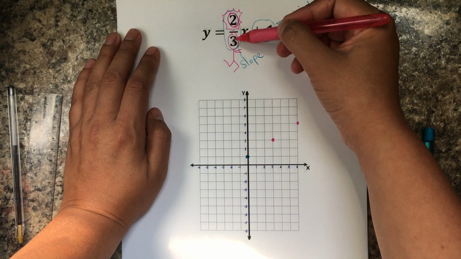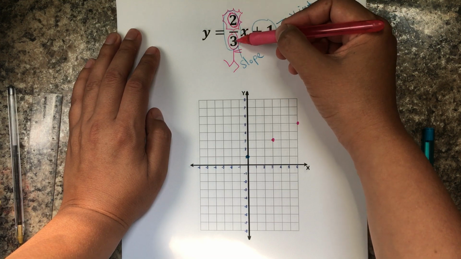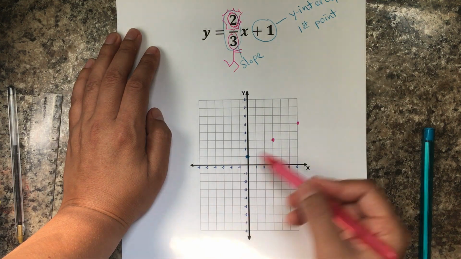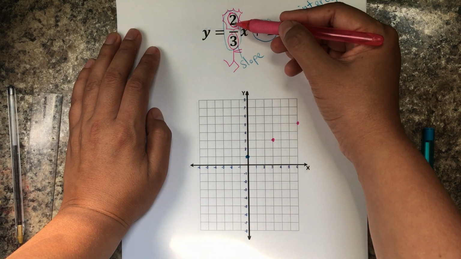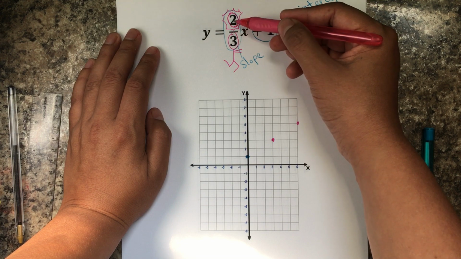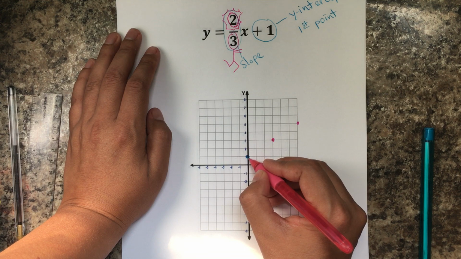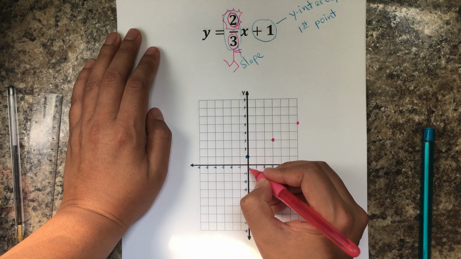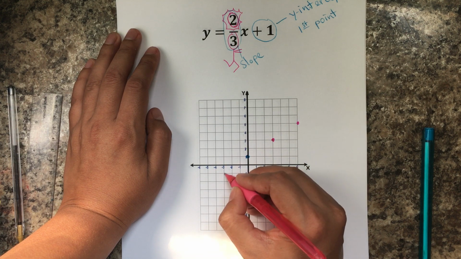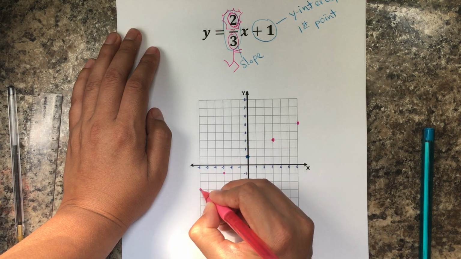Now, if this is positive, it goes up and to the right, up and to the right, up and to the right. If you want to find points on the other side, you can go the opposite way. Instead of up, it's down. Instead of right, it's left. So down, left, and you still continue to have the same slope. So -2, then 1, 2, 3 to the left.